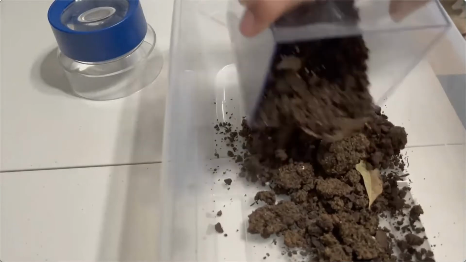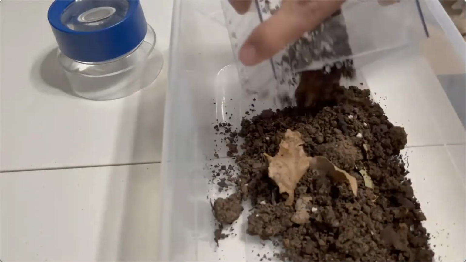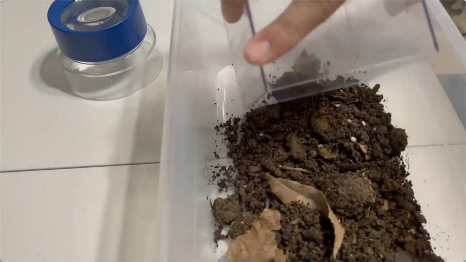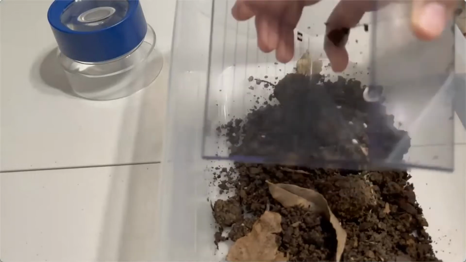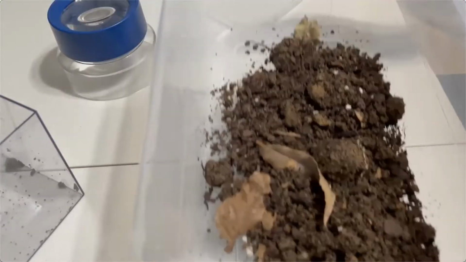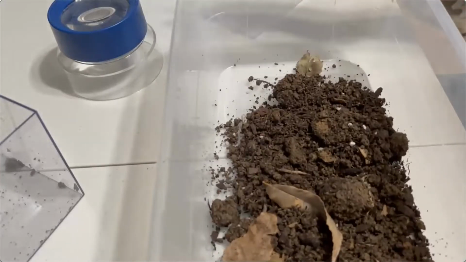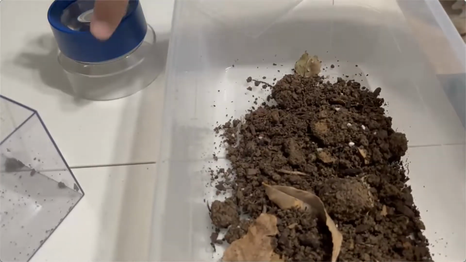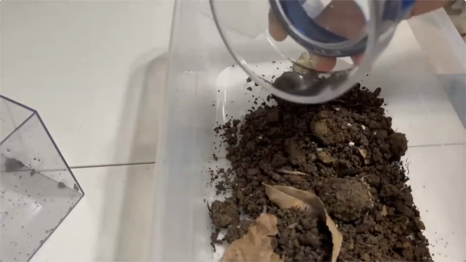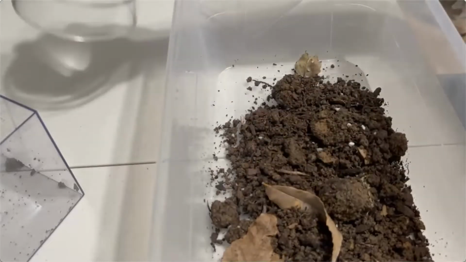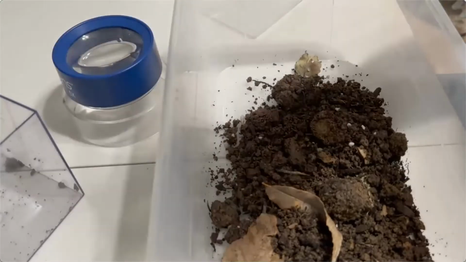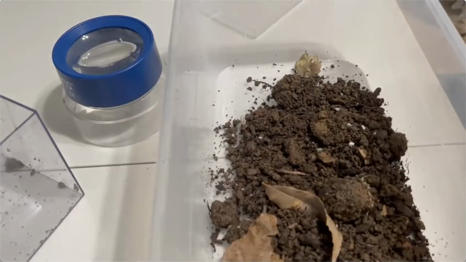Alright guys, so I'm back inside and so nothing escapes, what I am going to do is put the contents of my dirt, of my soil, inside this plastic container. So let's see what we can find, okay? And remember, we are going to use my magnifying glass to see what we can find, living or non-living, okay? So let's get started and let me give you guys a better view of what we find.